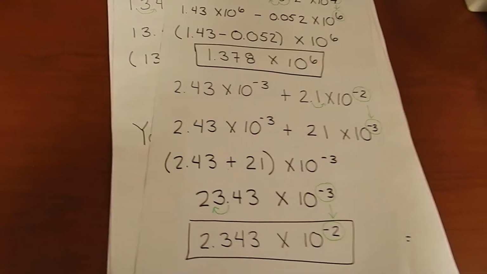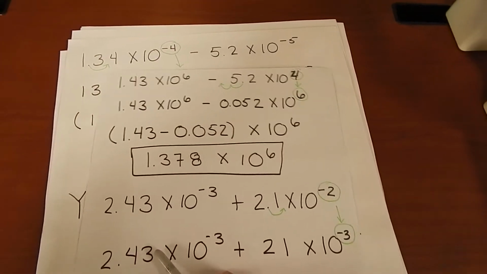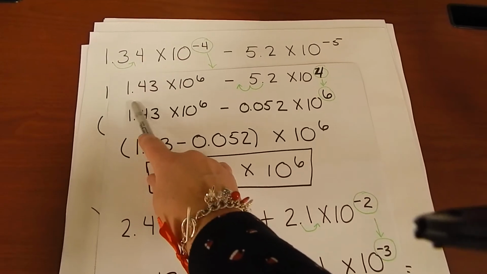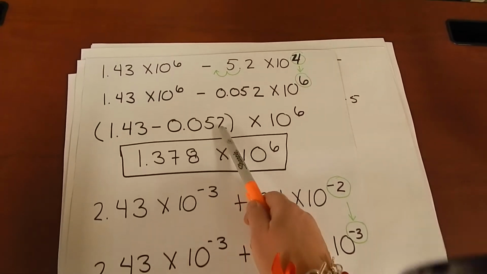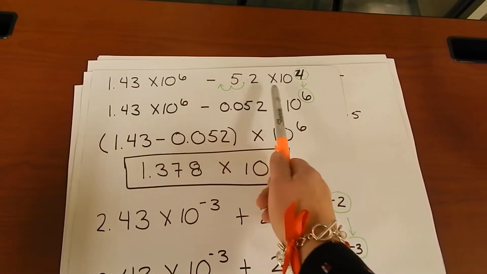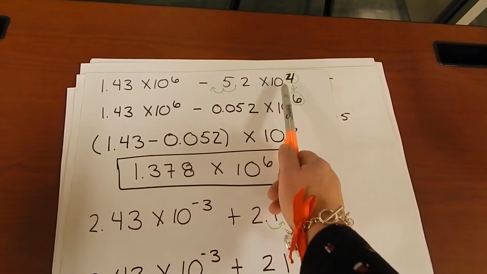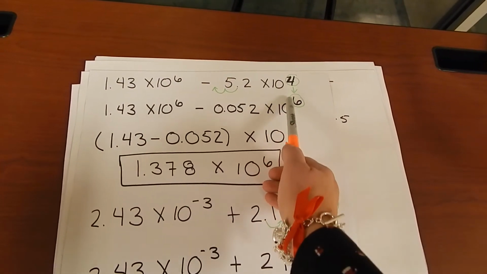Now if I'm subtracting, I'm going to do the same thing. For subtracting, I've got an example here. 1.43 times 10 to the 6th minus 5.2 times 10 to the 4th. Now these exponents are not the same. So if I choose to make this exponent the same, I need to go from 10 to the 4th to 10 to the 6th. I need to make it bigger.